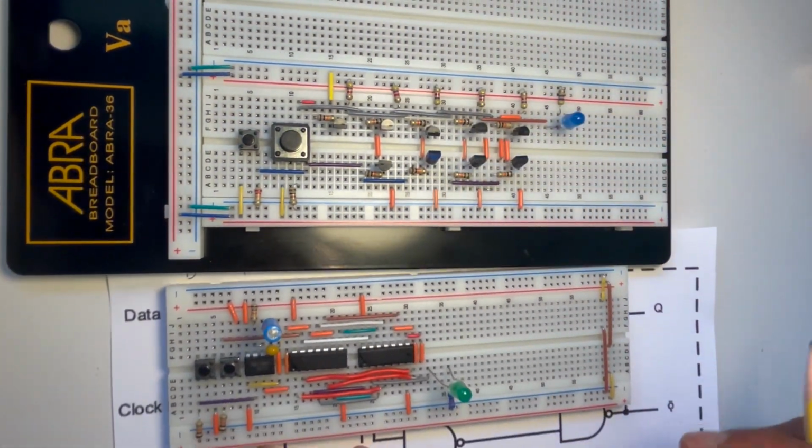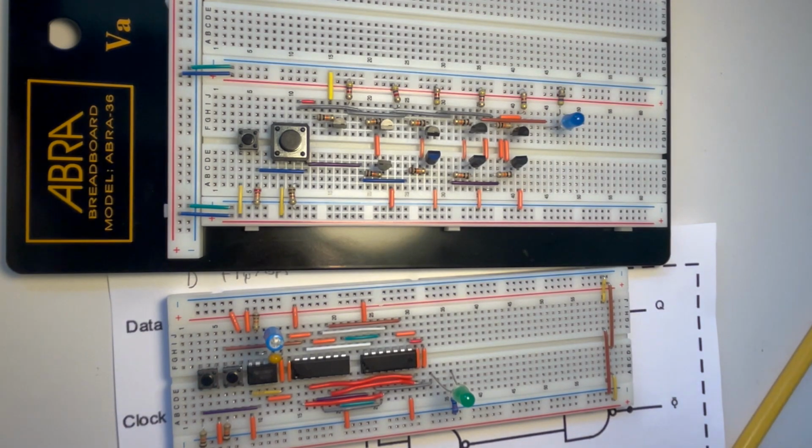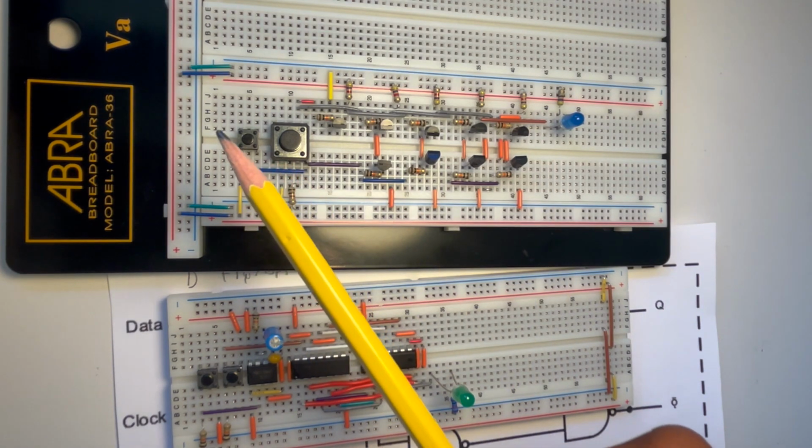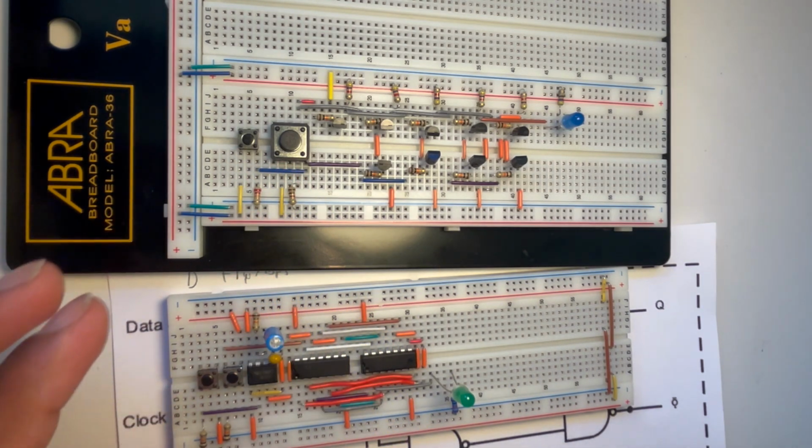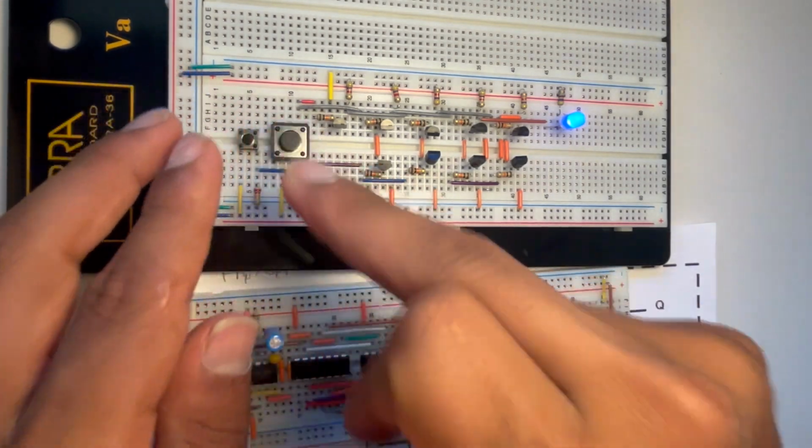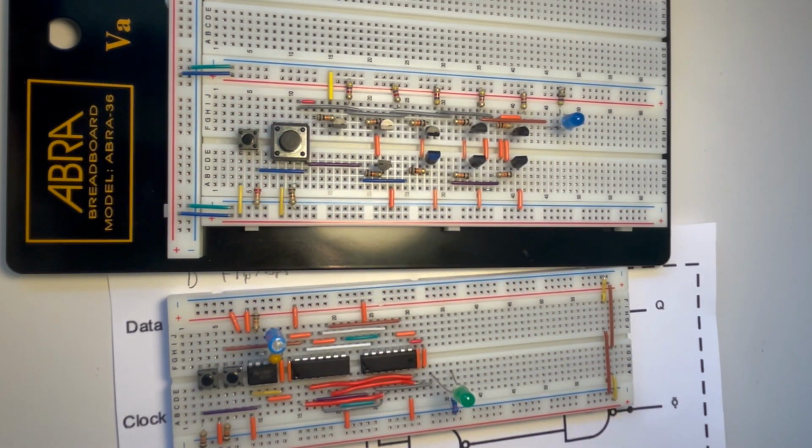Both of these are examples of D flip-flops, which are the most basic unit of memory and can store 1 bit each. So the D flip-flop has 2 inputs, one for data and one for clock. So as we can see, this allows us to store either a 1 or a 0. This is a 1-bit storage device.